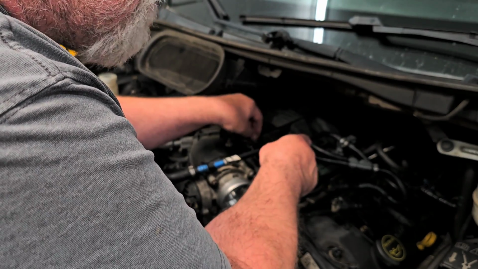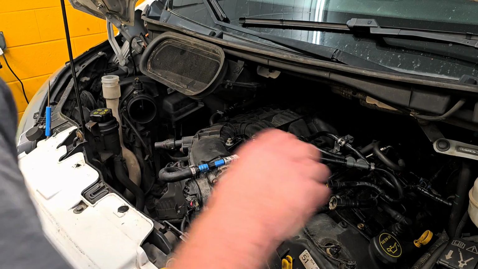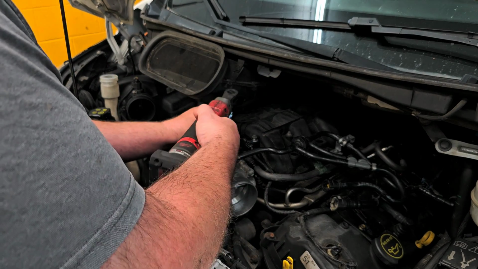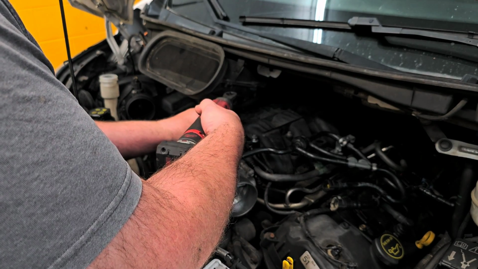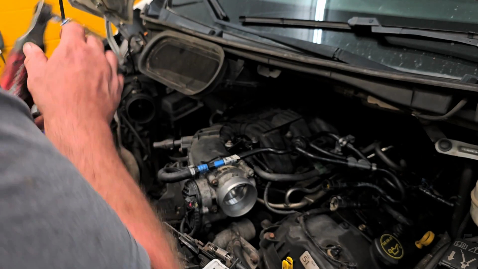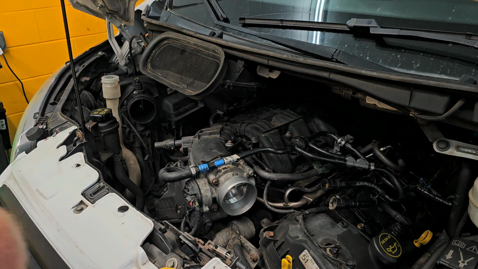I bolted it down. All right, let's tighten this up. You don't have to go bananas tightening stuff up.